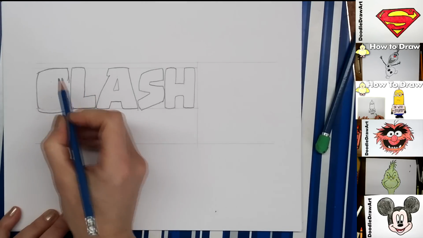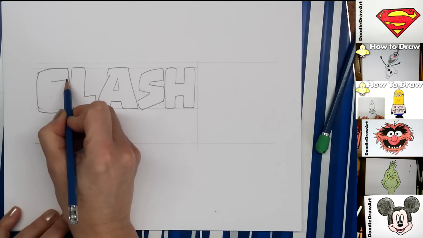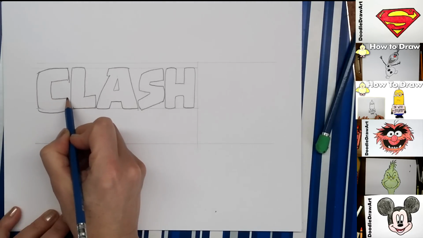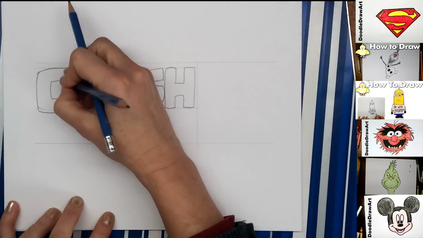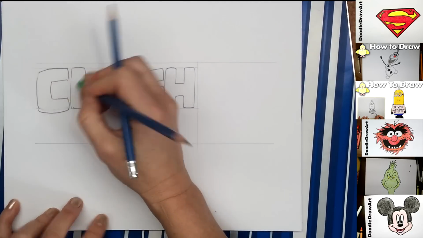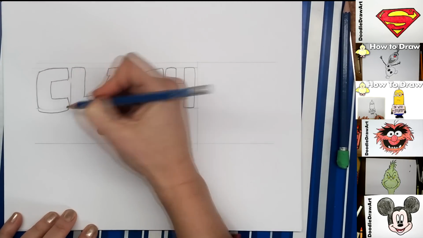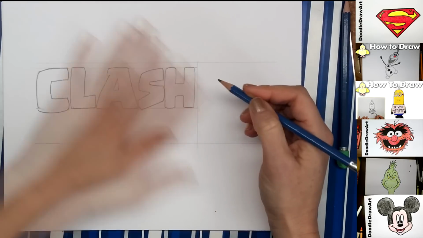We're going to have a shape like this on the inside. So over to the C, down this way, and then over to the edge of the C. And then we can just erase a couple of extra little sticky out bits there. Nice. It's always good to use pencil when you're doing initial sketches.